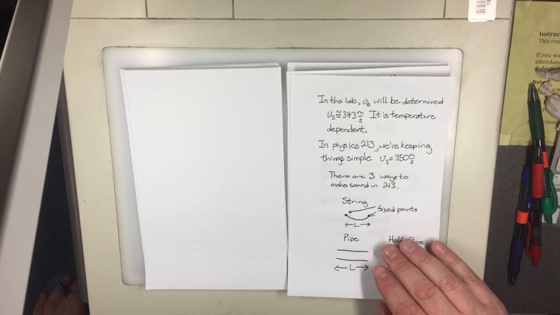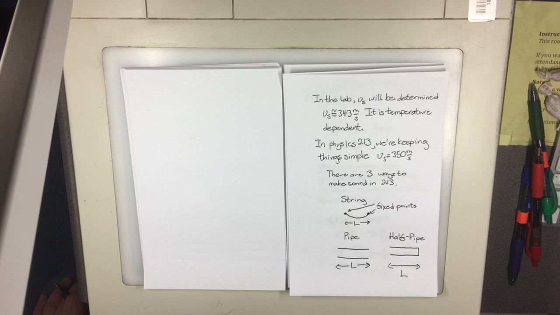What we're going to do now, for the time being, is talk just about the string.